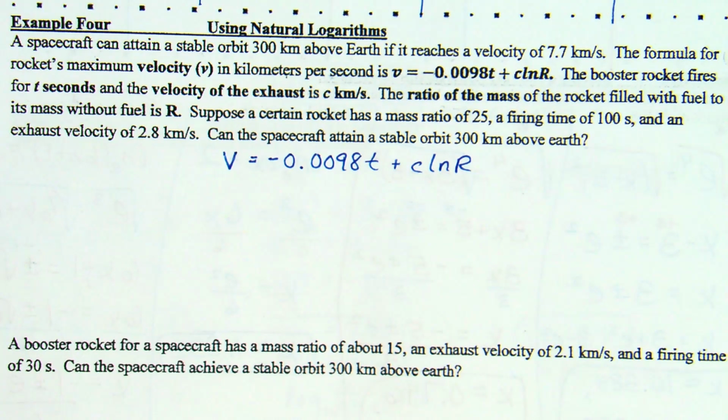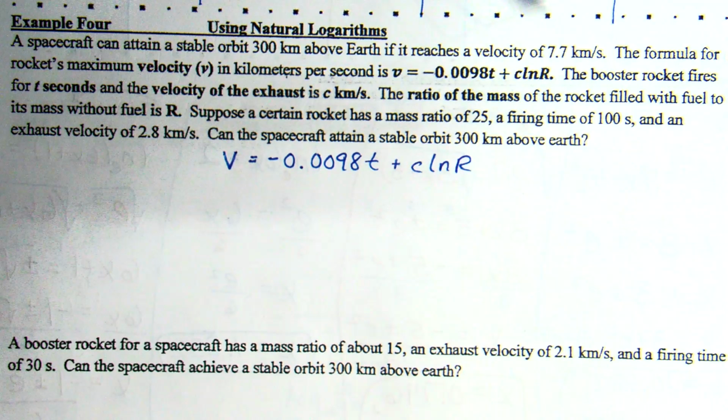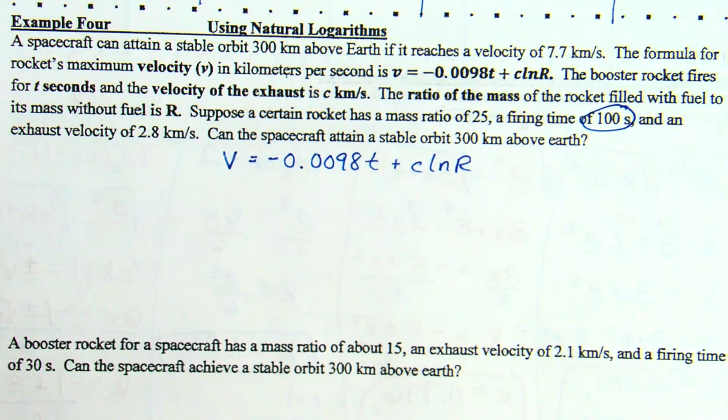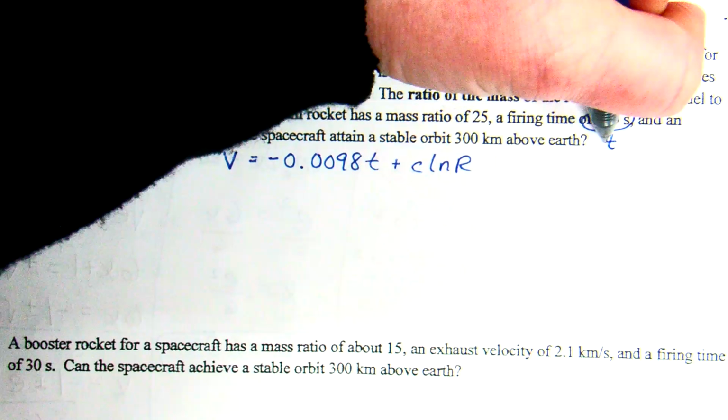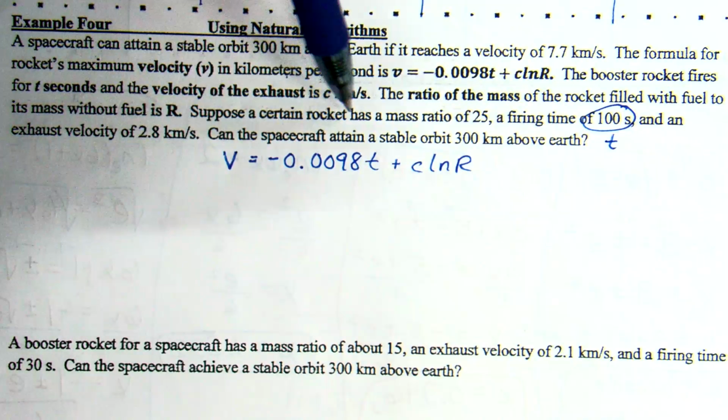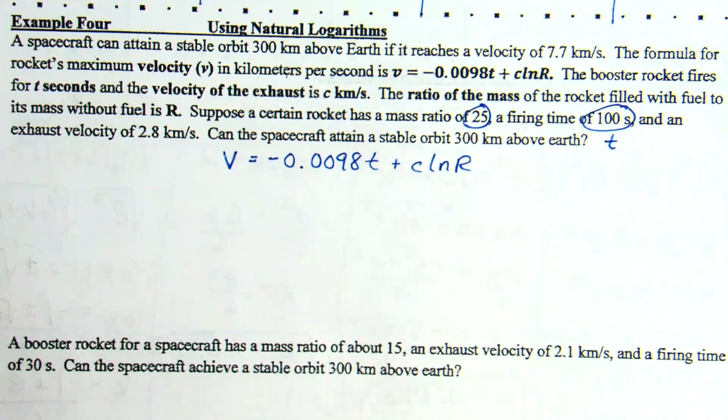Ratio of mass. 100 seconds. So he's trying to find the information to plug in, yes? Okay. If we read right down here, there's a firing time of 100 seconds. What's that going to go into the equation for? T. And there's a mass ratio of 25. If we back up, suppose a certain rocket has a mass ratio of 25. What's that 25 going to go in for?